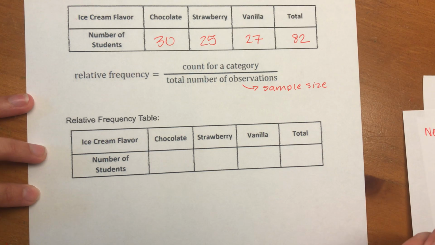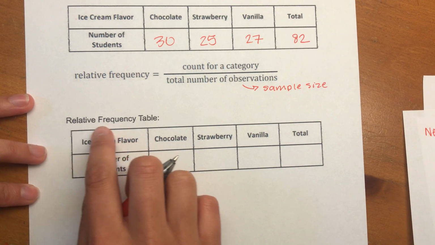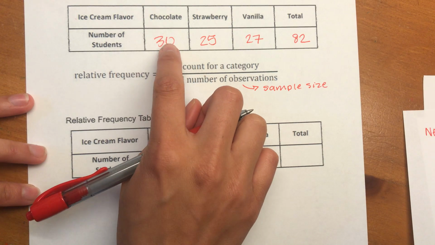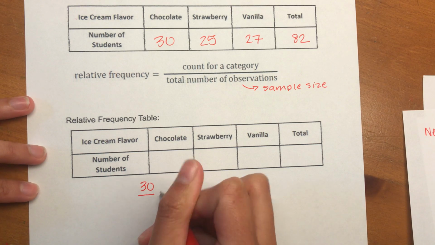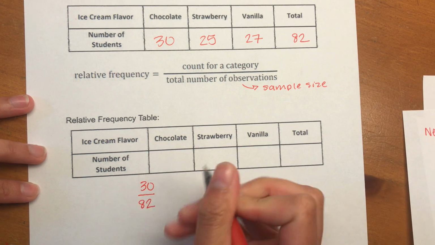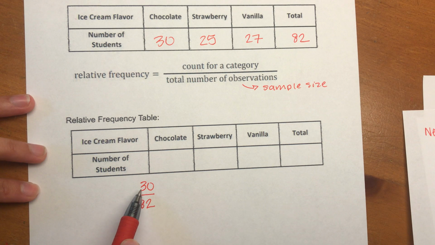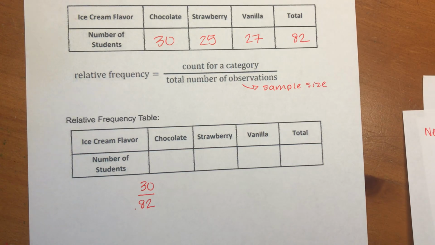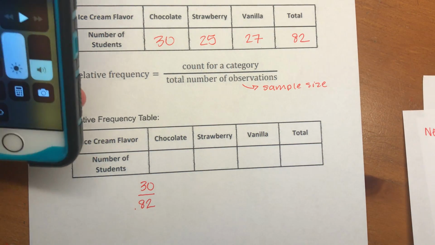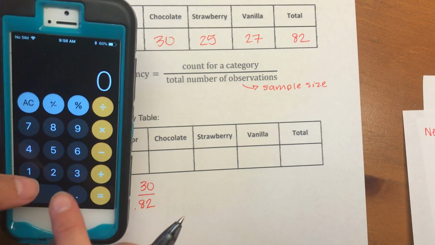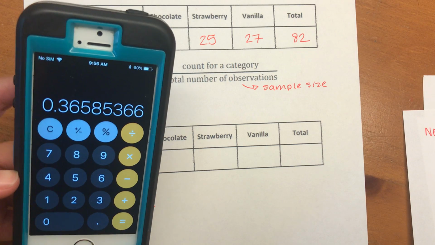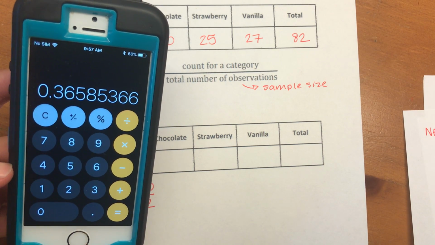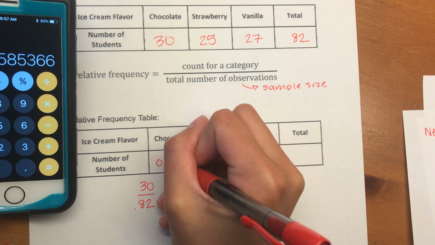Okay? So, for chocolate, to find the relative frequency, I'm going to take 30, the number of students who like chocolate, and divide that by the total. So this is the frequency for chocolate divided by the total number of students surveyed, okay? And I should get a decimal. So when I do that in my calculator, 30 divided by 82, I get 0.3658. So I'm going to round this up to 0.37.